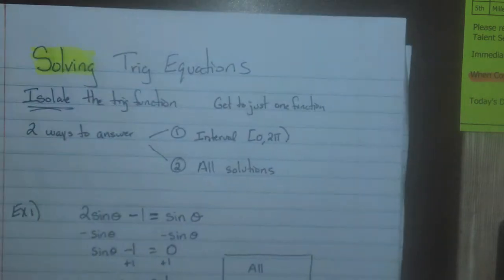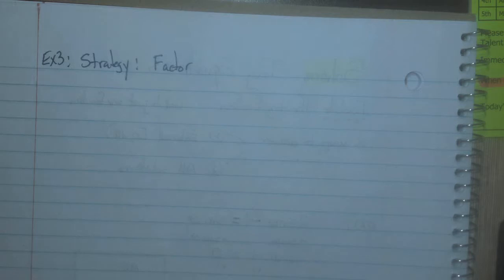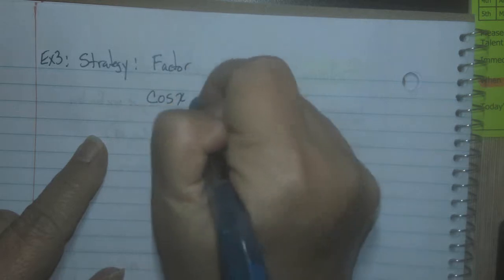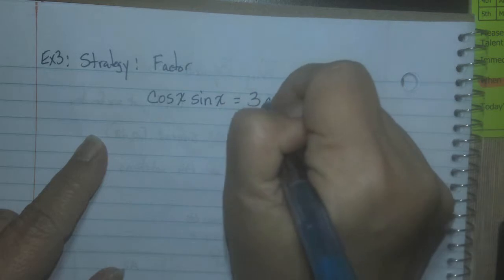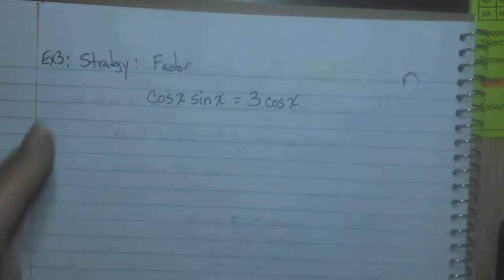Alright. Sometimes squaring is not what you want to do. Sometimes the strategy that you want to use is to factor. Alright, so our next equation is cosine x sine x equals 3 cosine x.